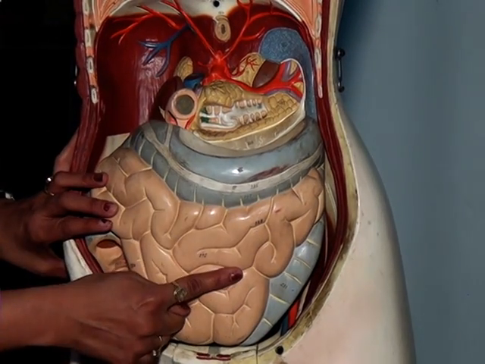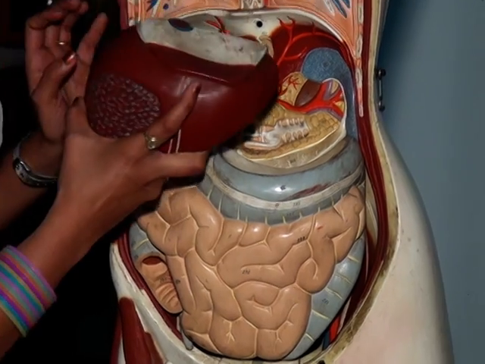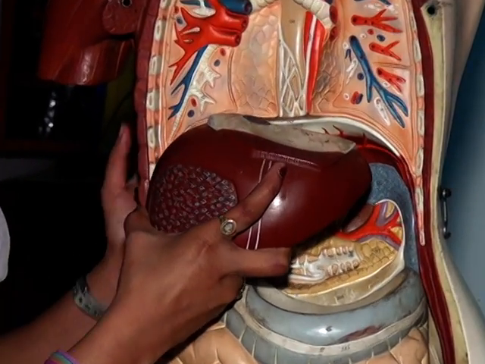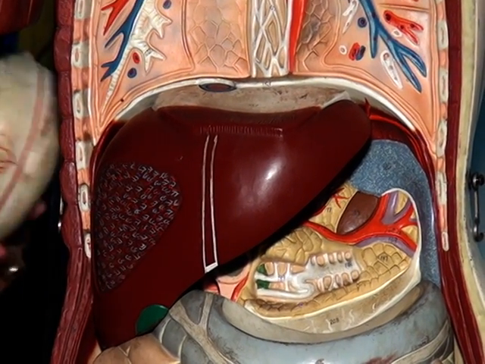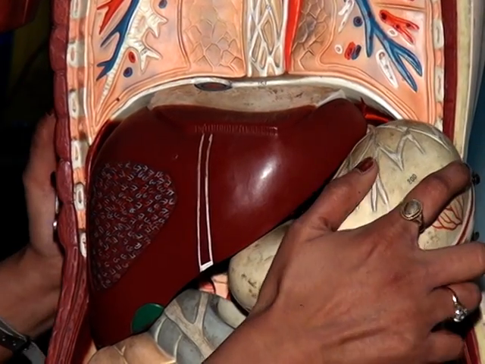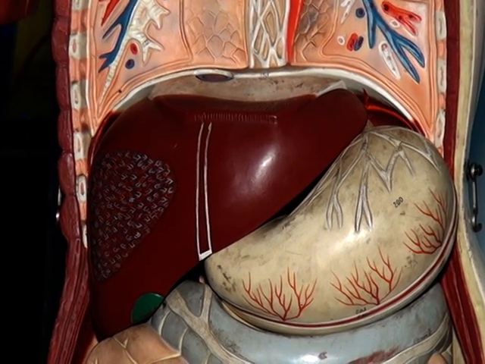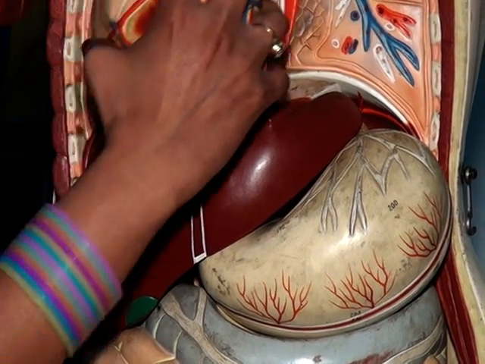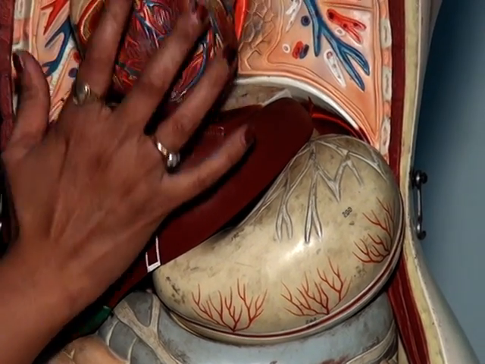This is the small intestine, large intestine. Liver. Stomach. Heart.